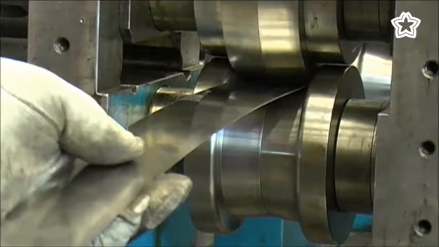Examples of forming processes are bending the metal into shape, extrusion, which runs metal through a strainer, forging, which is done by heating metals to very high temperatures and hitting it into shape, and rolling, which thins out sheet metal by putting it into a roller.